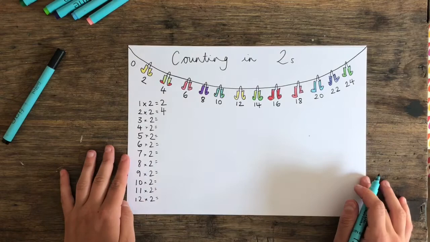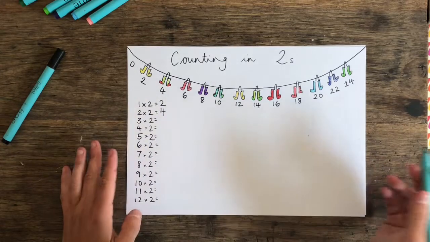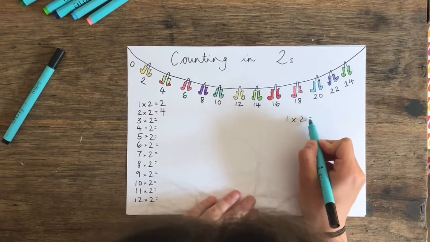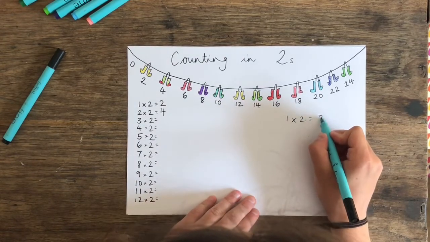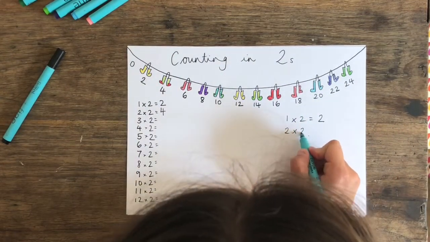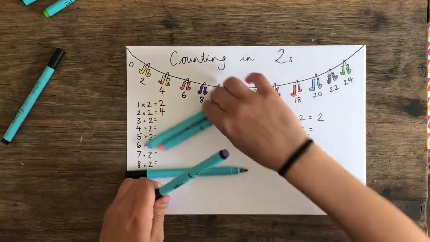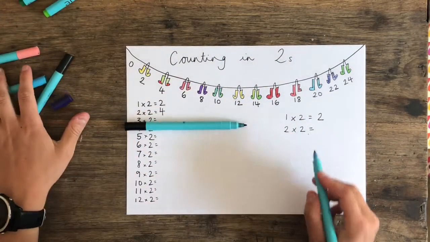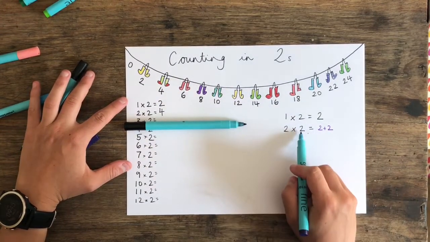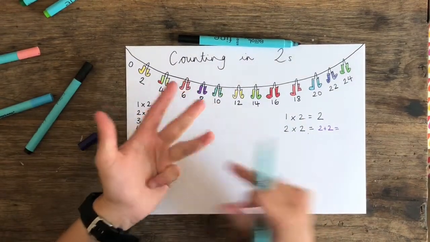Sometimes when we're doing multiplications, it's hard to do times tables all the time. But what multiplication is, is the same as saying repeat addition. So 1 times 2 is the same as saying I've just got 2. I've got 1 group of 2. But 2 times 2 is the same as saying 2 plus 2, because you're adding 2 two times. And 2 plus 2 equals 4.